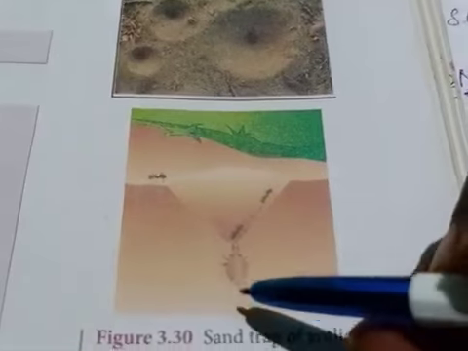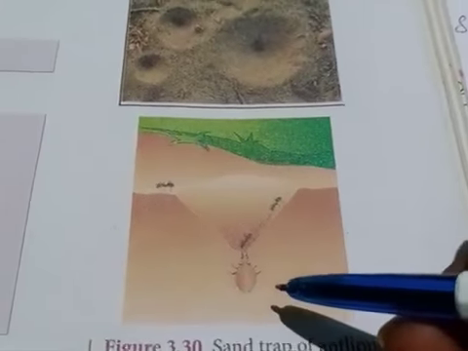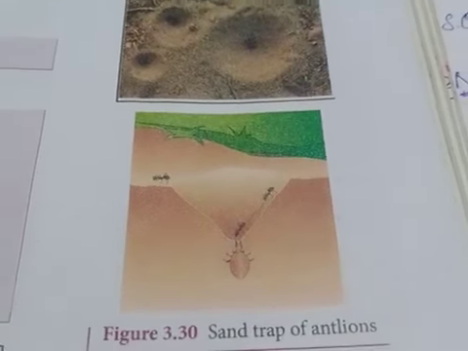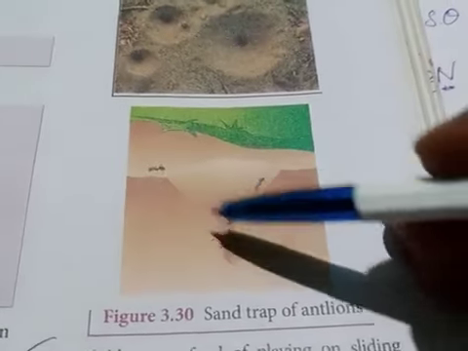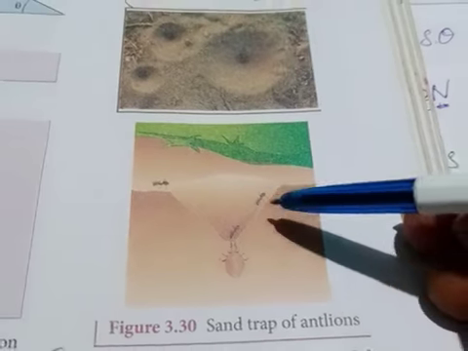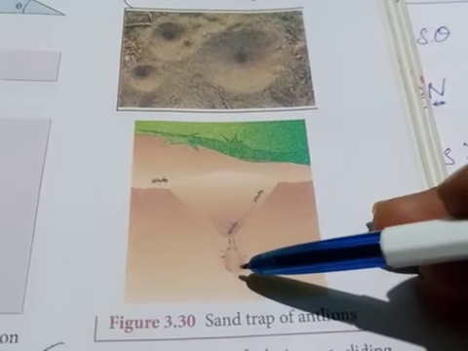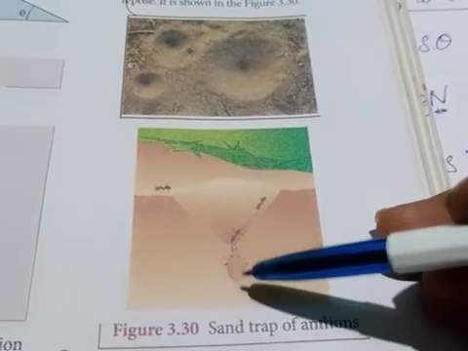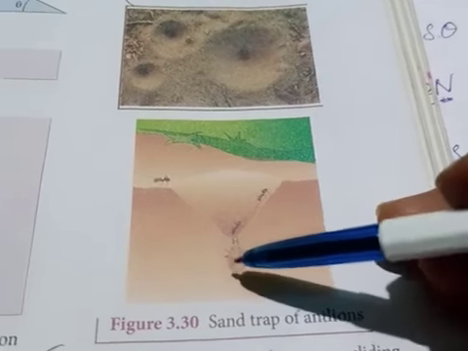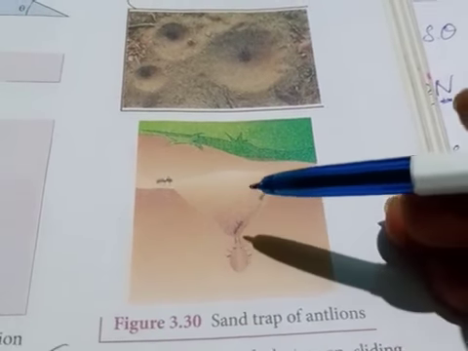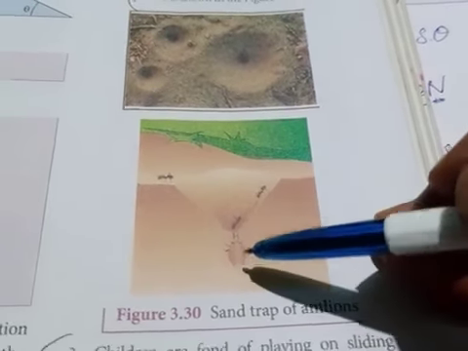Maybe you have seen this diagram, and you can understand by seeing it. Near your house you can see holes like these, and inside there is an ant. Sometimes we used to take it out and play with it when we were in childhood.